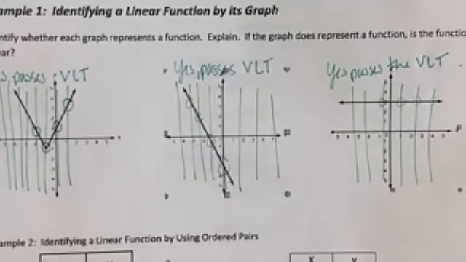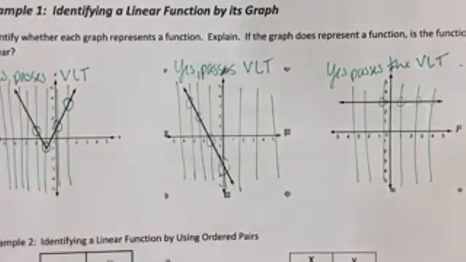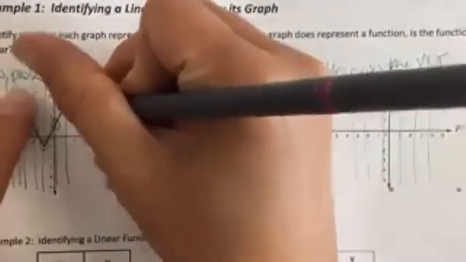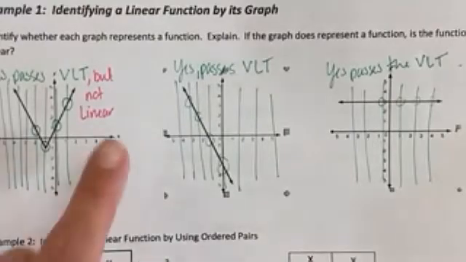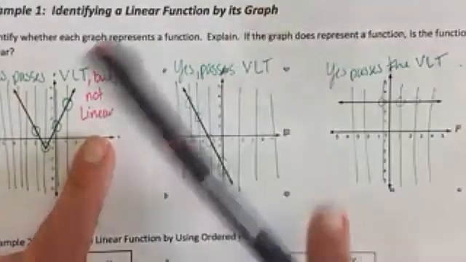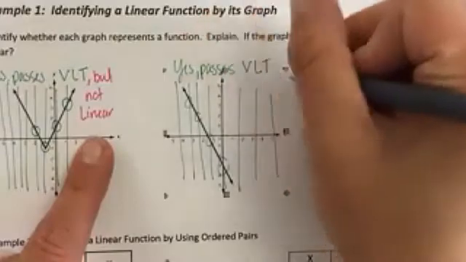So then the next part, it says, if the graph does represent a function, so all of these are functions, is it linear? What do you think it has to be to be linear? A straight line. Is the first one linear? No, it is a V. So yes, it's 2 straight lines, but it's not linear. So yes, a function, but not linear. How would it be a function? Because it passes the vertical line test. The second one is no, it's not linear. So is this one linear? Is it a straight line? Yes. It doesn't have to be straight vertical or straight horizontal. So this one is, yes, linear.